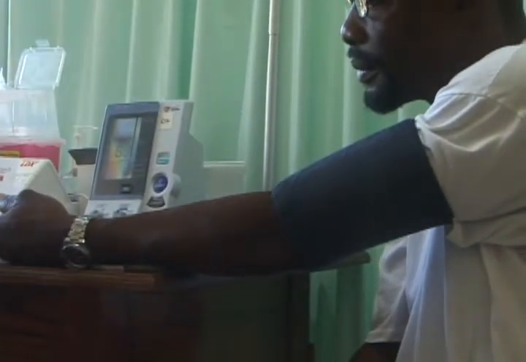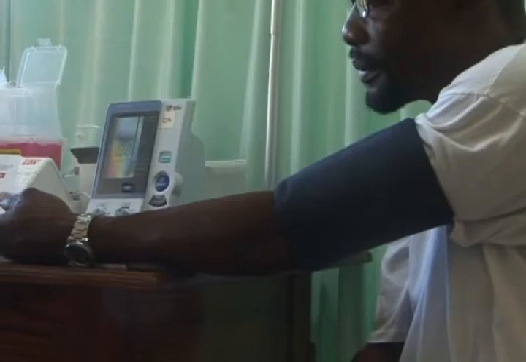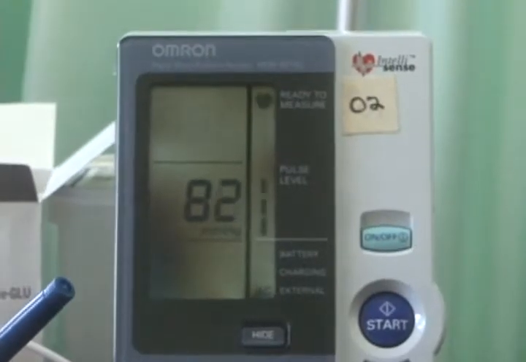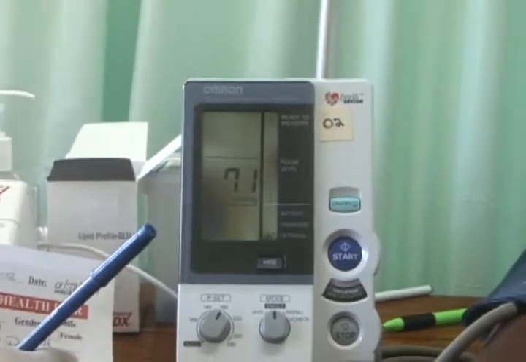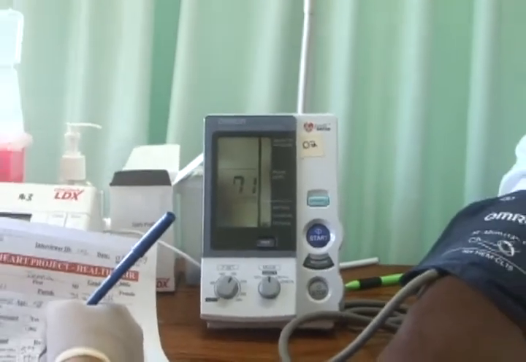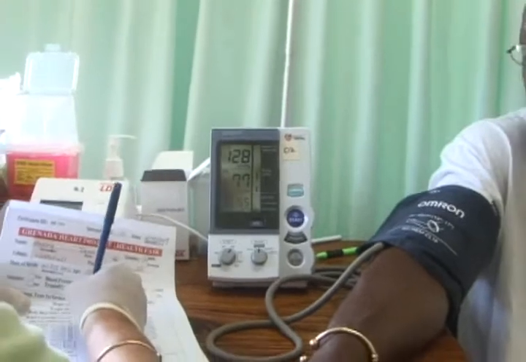So if somebody comes in with a blood pressure of 140/85, you say to them, you have what you call a borderline blood pressure. And you will advise them to have their blood pressure checked either on a weekly basis or on a monthly basis so that we can monitor their tendency. They're probably heading towards having high blood pressure.